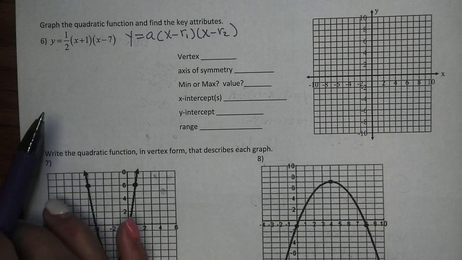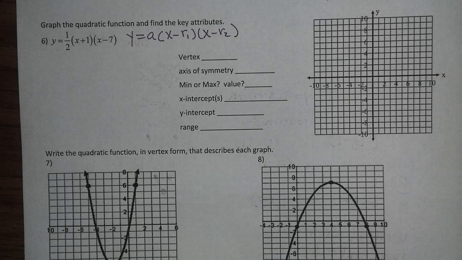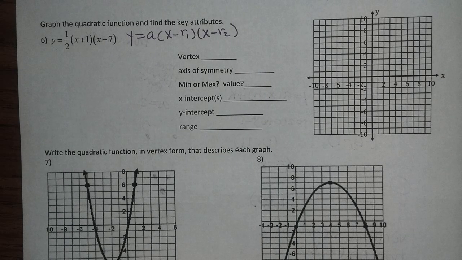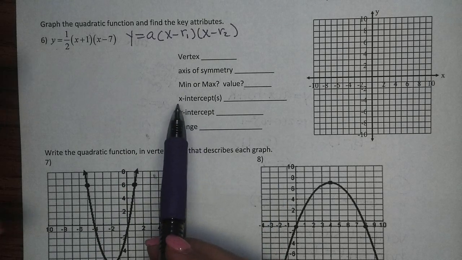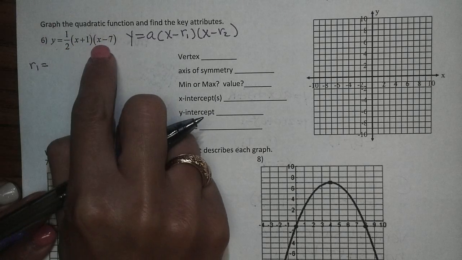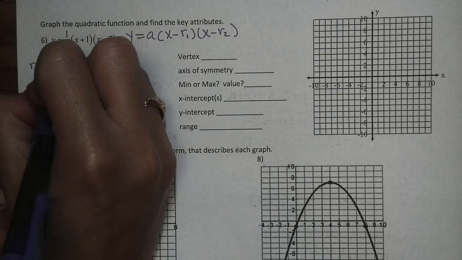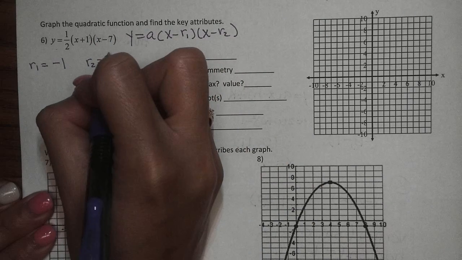All right, so number 6, given this equation, I need you to find all the information. So here's the best way to do this one. The best way to do this is to first find those roots, which are going to be your x-intercepts. So my first root, based on the equation, is going to be a negative 1, and my second root, based on this equation, is going to be a 7.